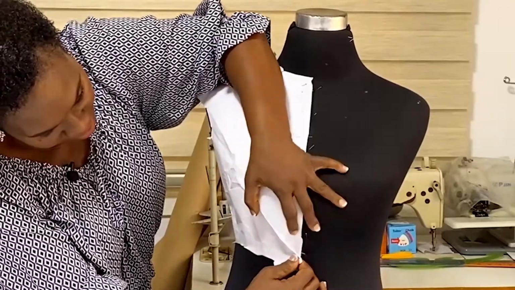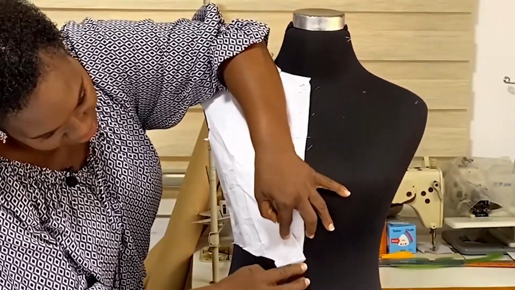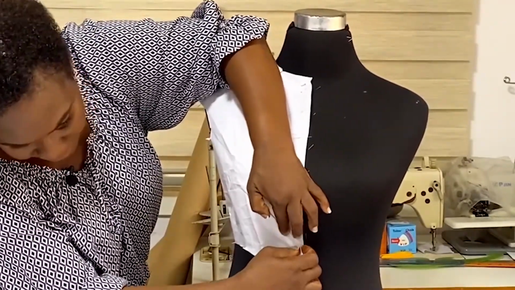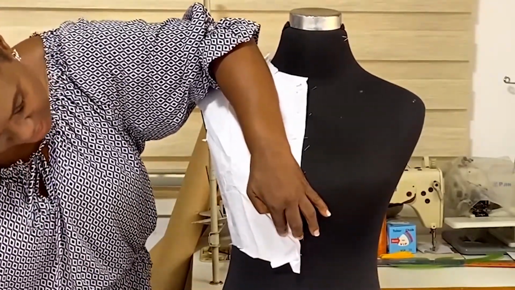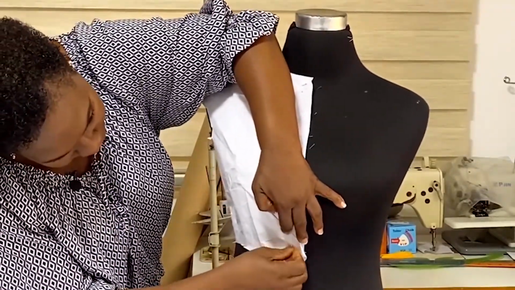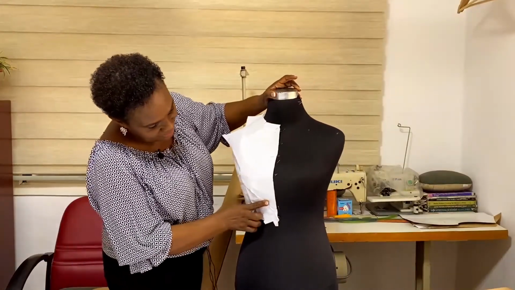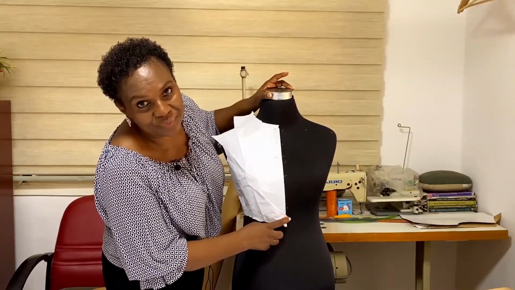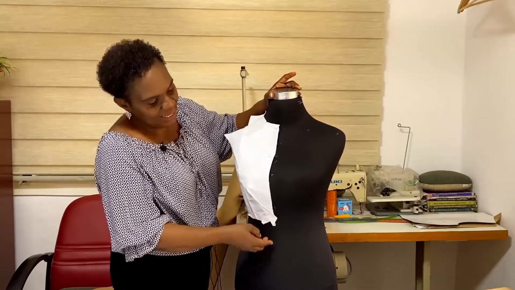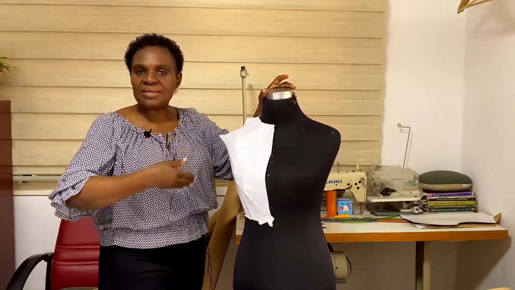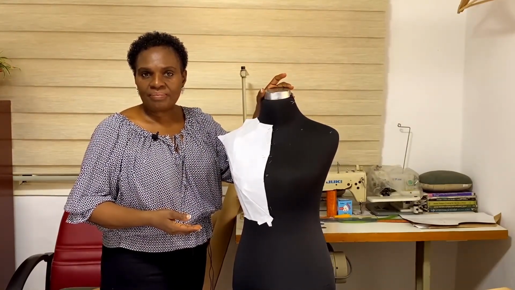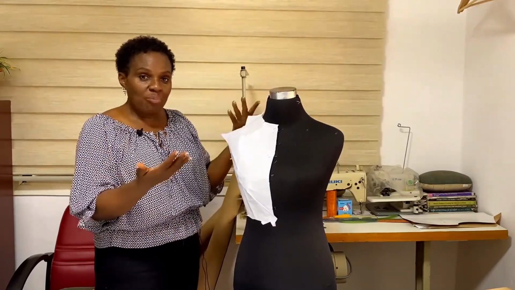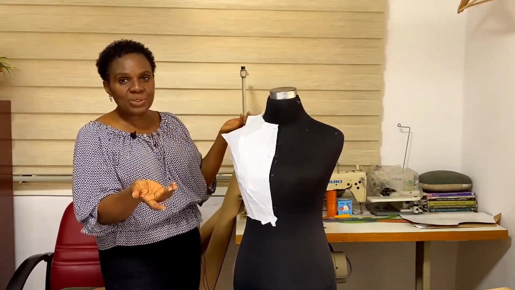We can move it here to create a very beautiful style in front. Yes, so that's the waist dart. It's now in front, right here. And indeed, we can move it around, as you can see. Indeed, we can move both darts into different locations.